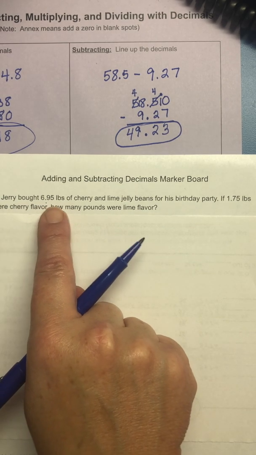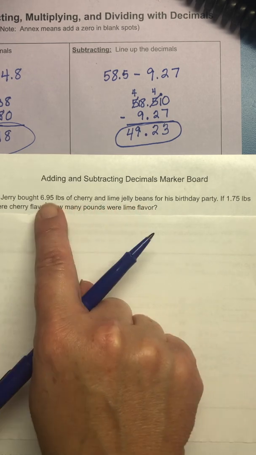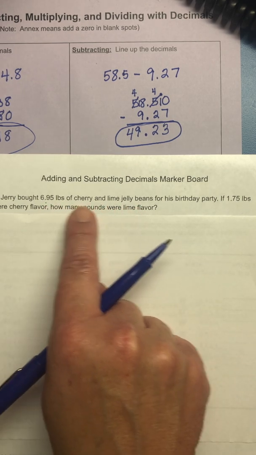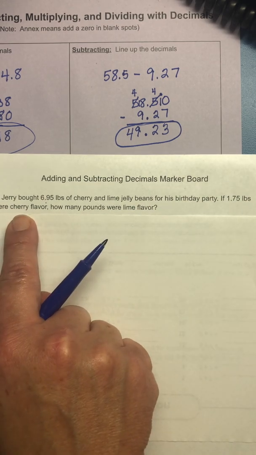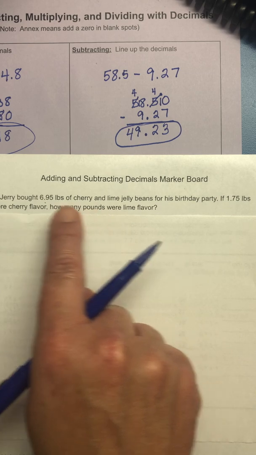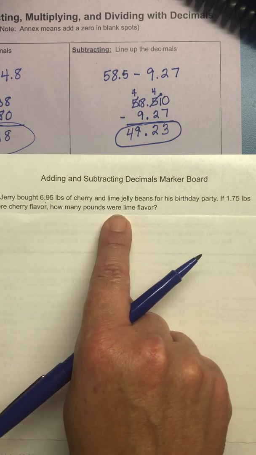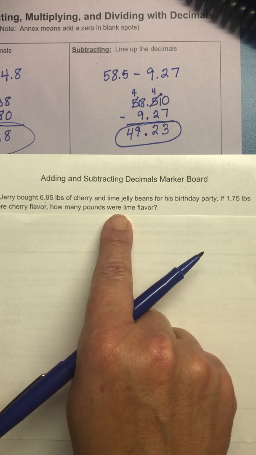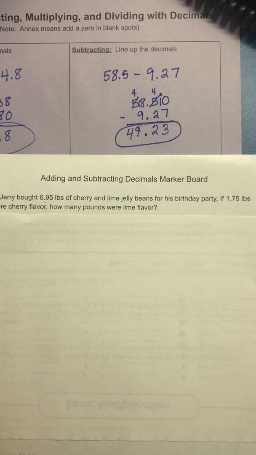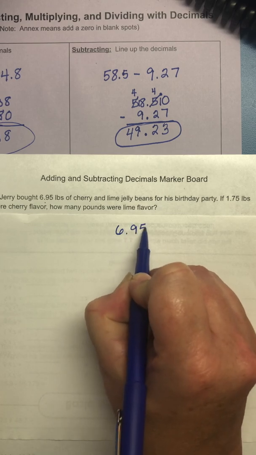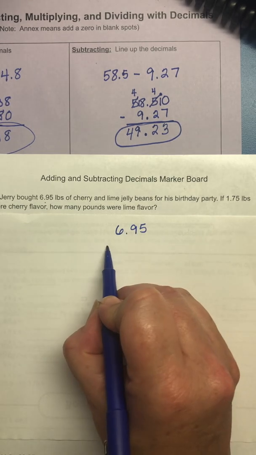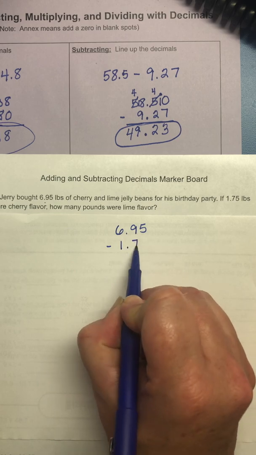Jerry bought 6.95 pounds of cherry and lime jelly beans. So that's how much of both, the cherry and lime. If 1.75 pounds were cherry, so that means some were cherry and I got to figure out the lime. So the total minus one part equals the other part. This is where you can go to page 1 in your notes and you can look at keywords in math and figure out if you're having a hard time figuring out whether it's adding or subtracting. But in this case, it's subtracting. So I'm going to go 6.95 minus 1.75.